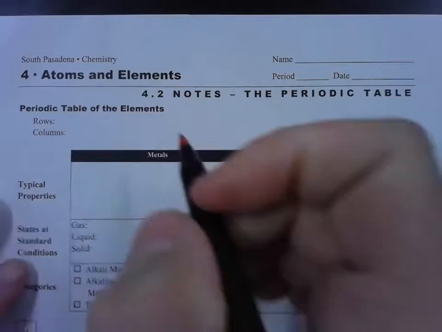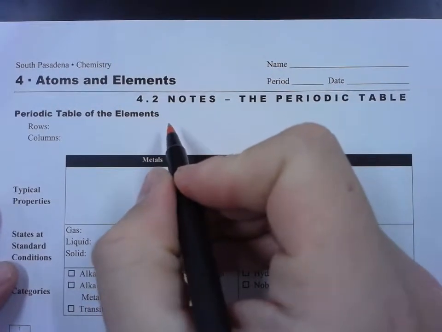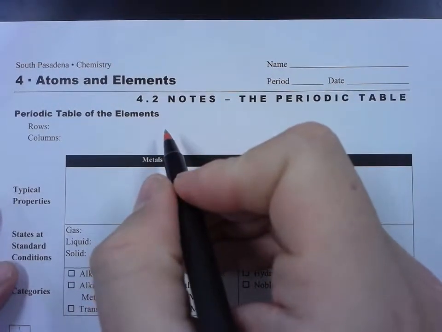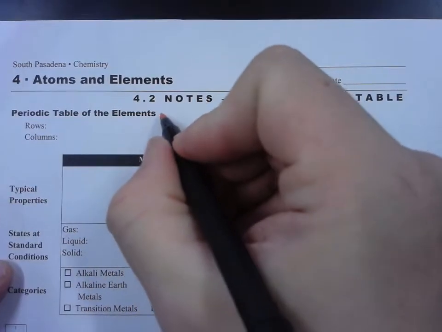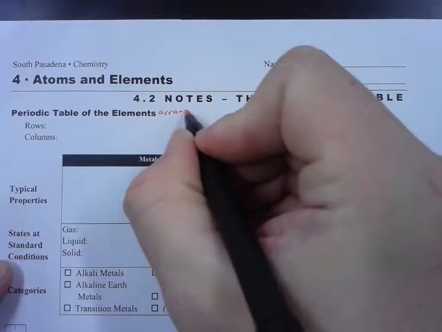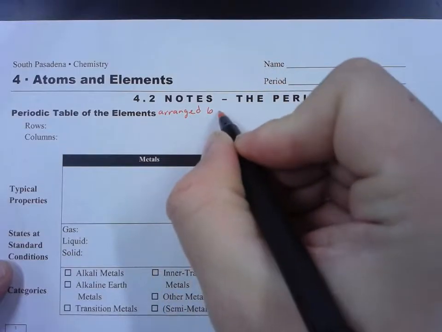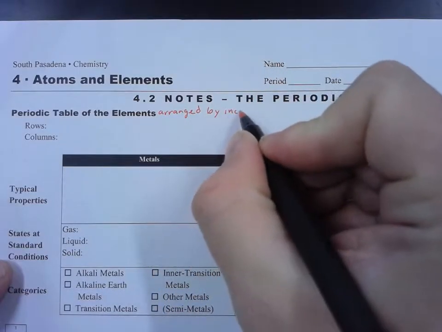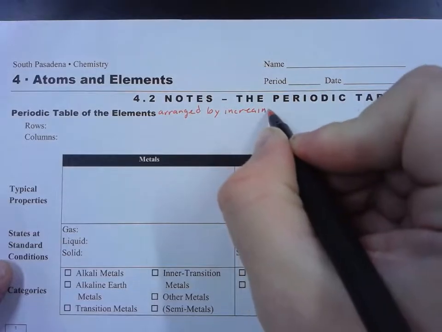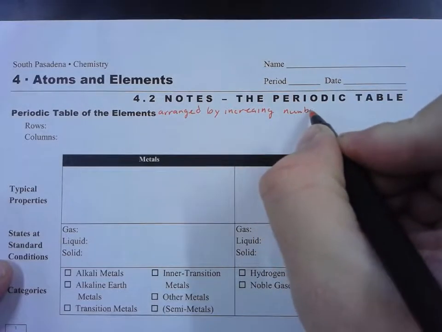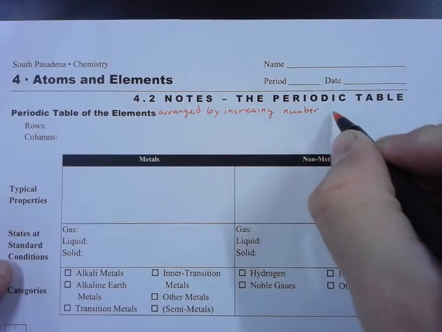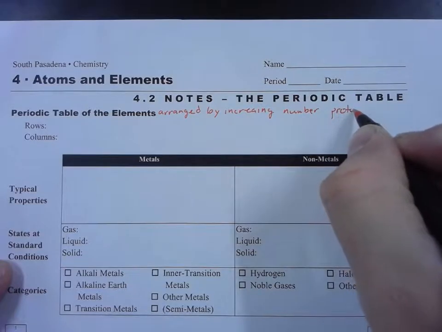Background information, although we already know this: the periodic table is arranged by increasing number of protons. And what do we call this? The atomic number.